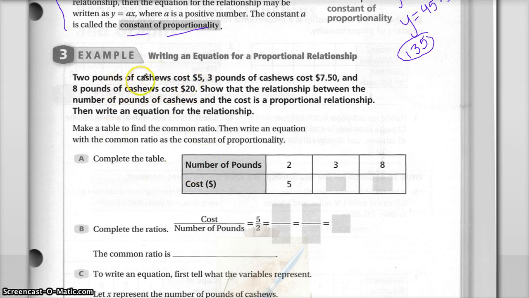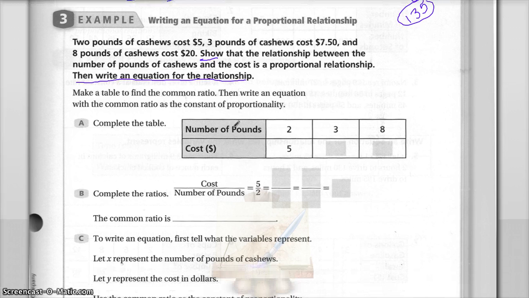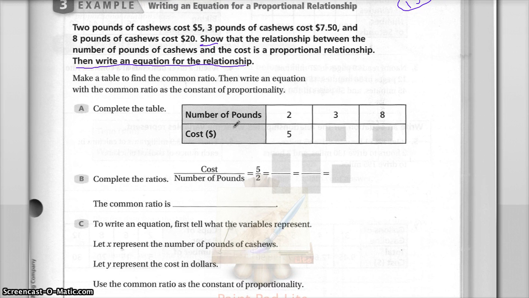It says 2 pounds of cashews cost $5, 3 pounds of cashews cost $7.50, and 8 pounds of cashews cost $20. It's telling us to show that the relationship between the number of pounds of cashews and the cost is a proportional relationship, and then write an equation for the relationship. The steps below are going to lead us through this prompt. So let's go ahead and get started.